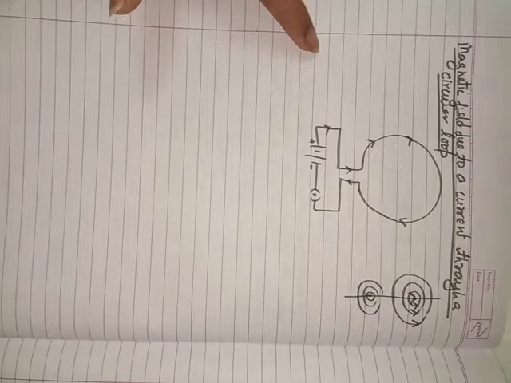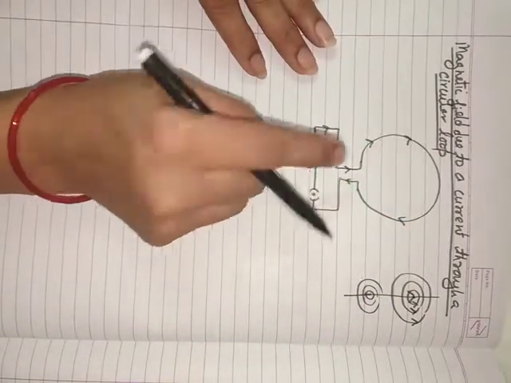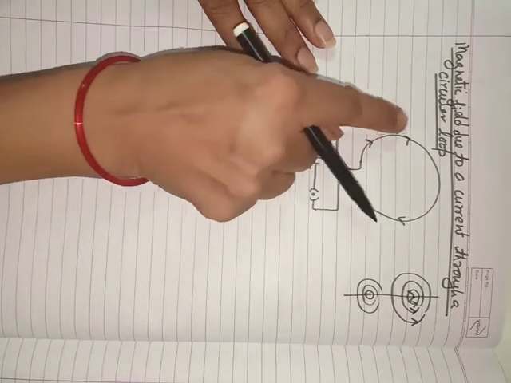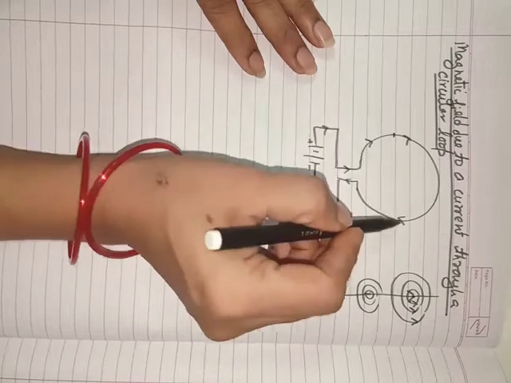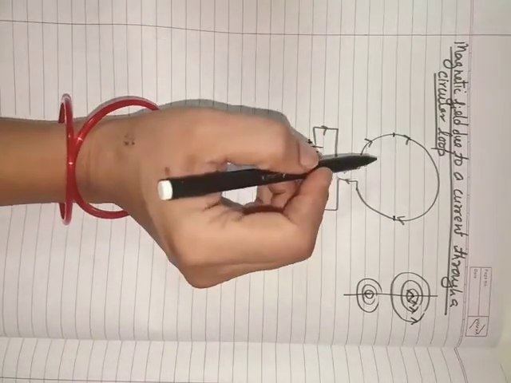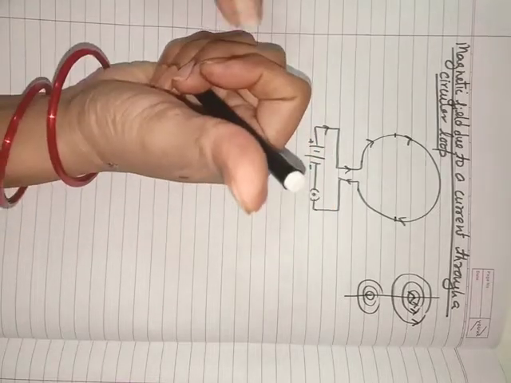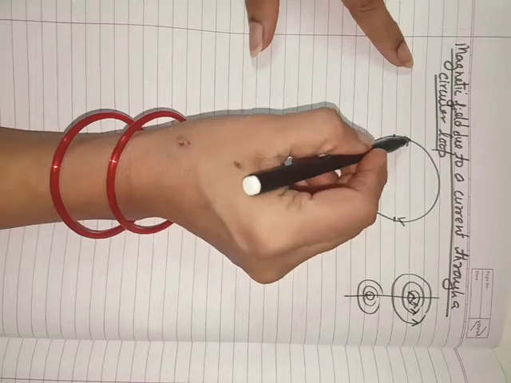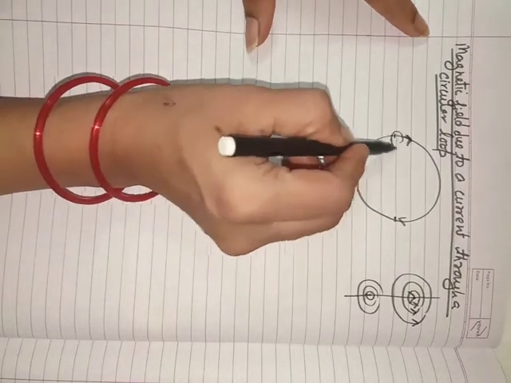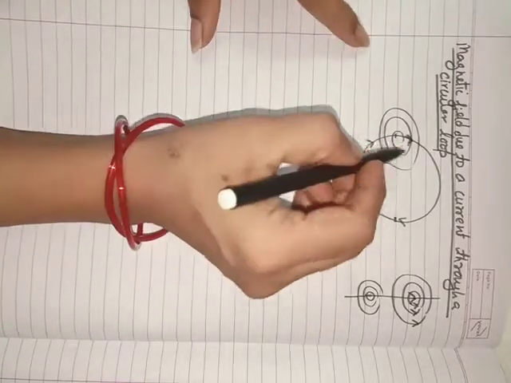So if we make it in the form of a circular loop, the magnetic field will be produced at every section of this wire. Now suppose at these two points we want to find the magnetic field produced by it. We can use the right hand thumb rule. By using this rule, we know that the direction of current is in this direction. So the magnetic field produced around it is in the form of these concentric circles, which have the direction like this.